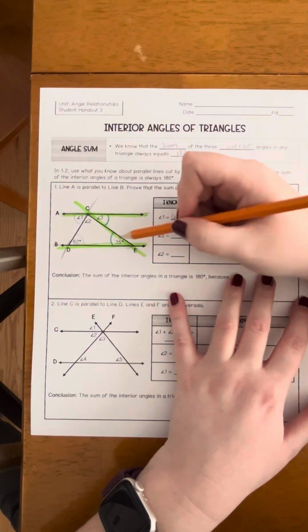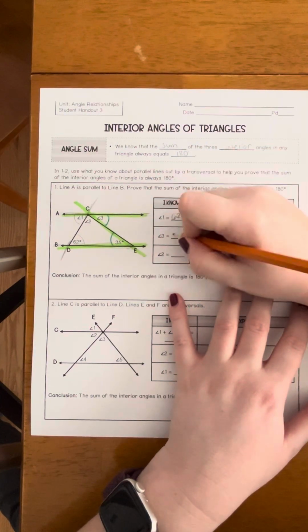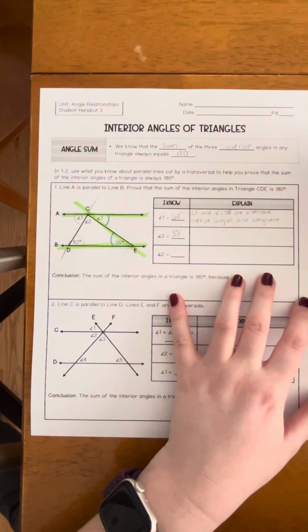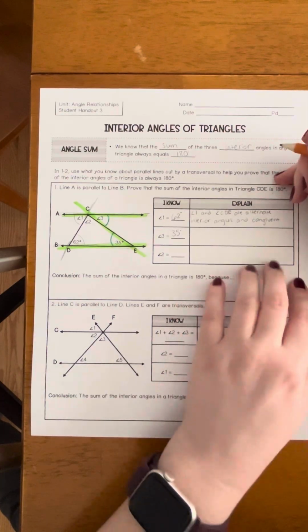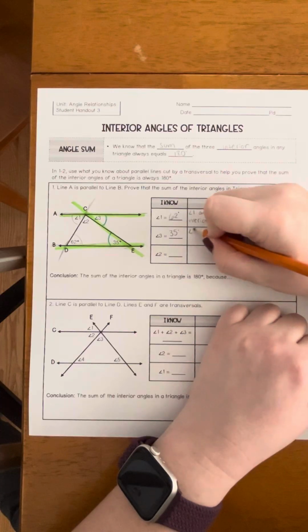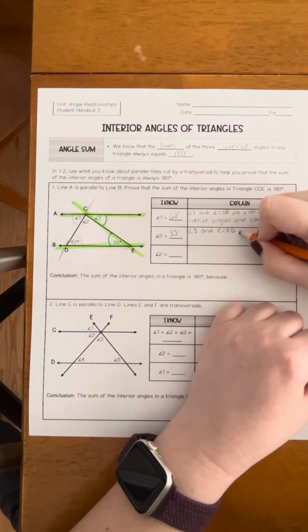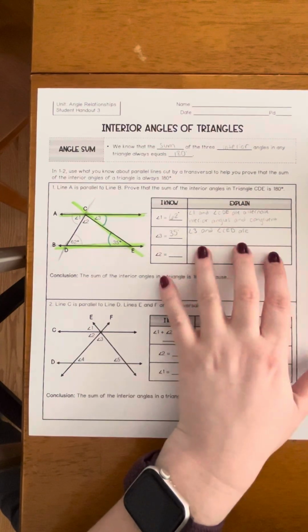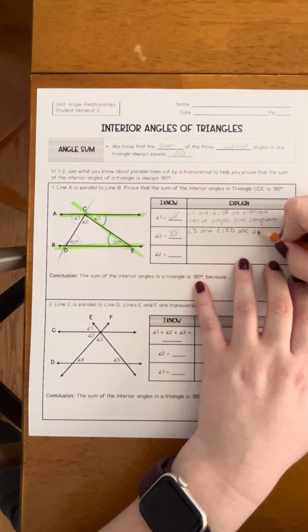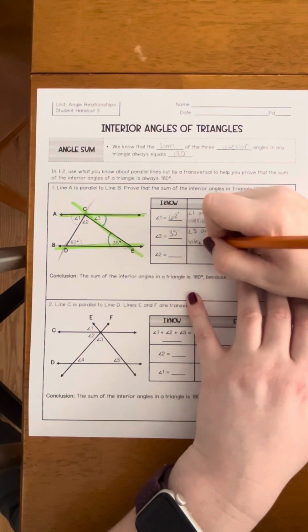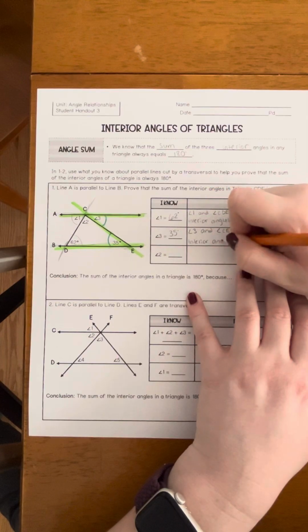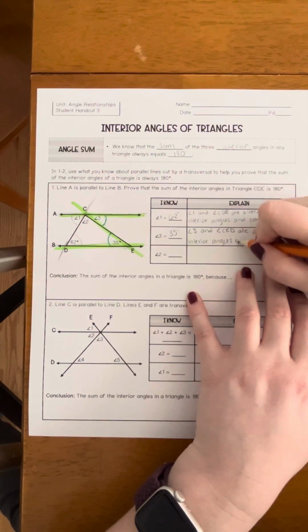So we can go ahead and say that these 2 angles must be congruent, and this must be 35 degrees. So our explanation is going to be pretty similar to what we just wrote, but now we are talking about angle 3 and angle CED. So angle 3 and angle CED are alternate interior angles and congruent.